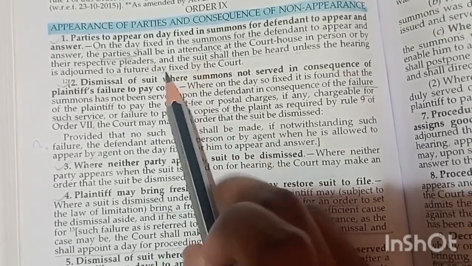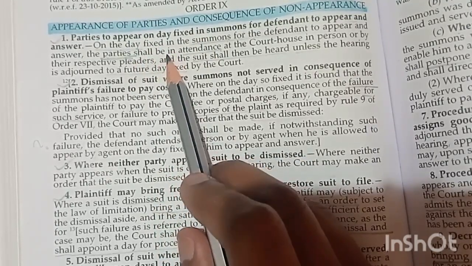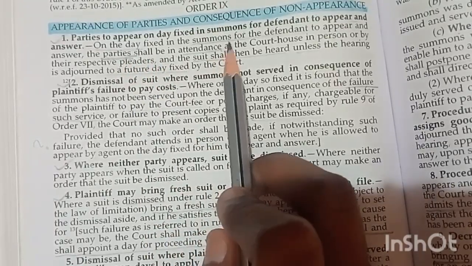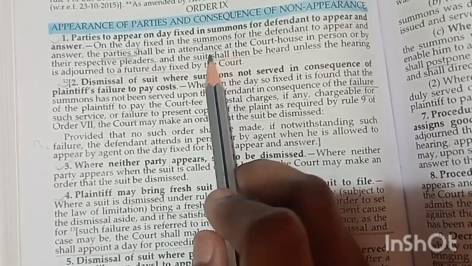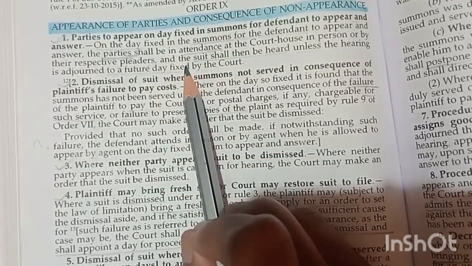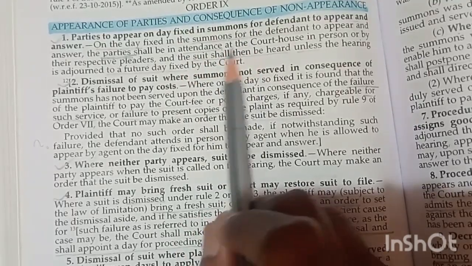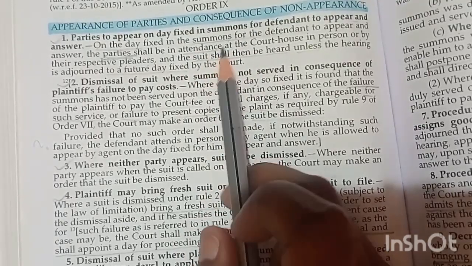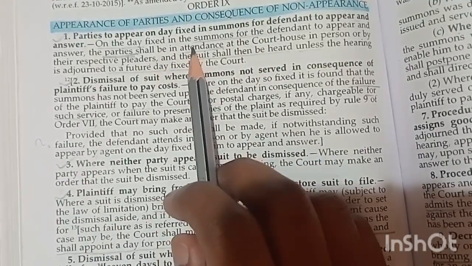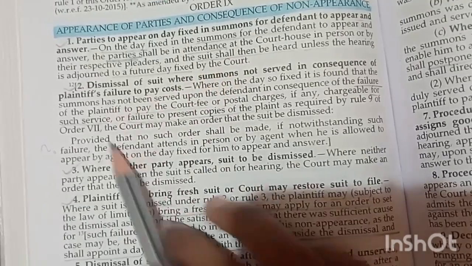So this rule makes it mandatory for both the parties, the plaintiff and the defendant, to appear before the court on the date prescribed by the court for the appearance.